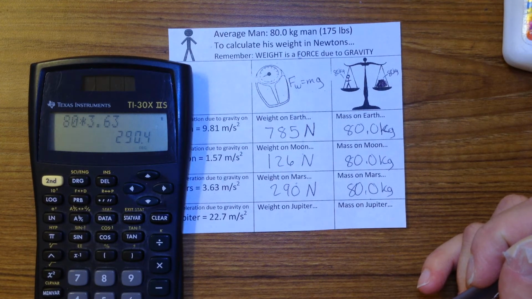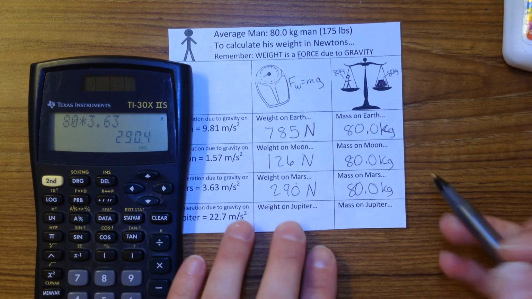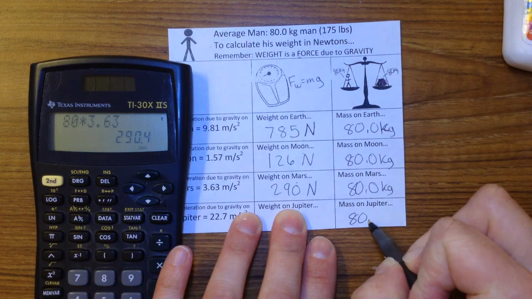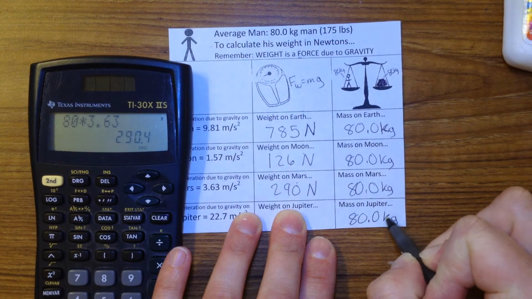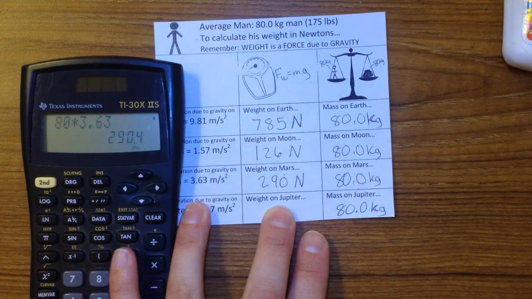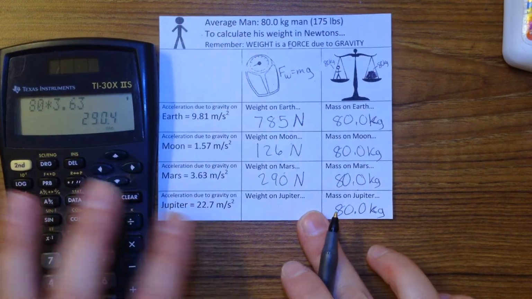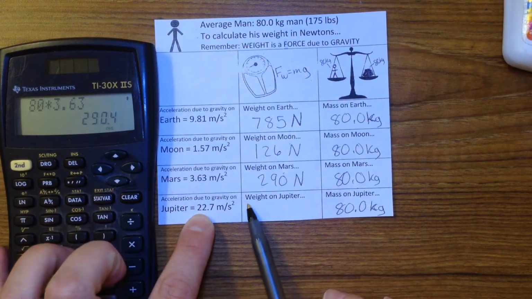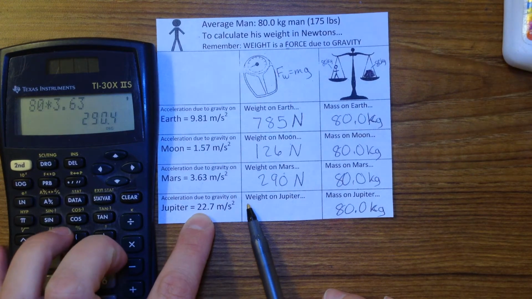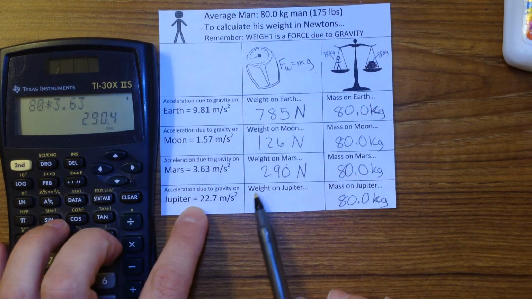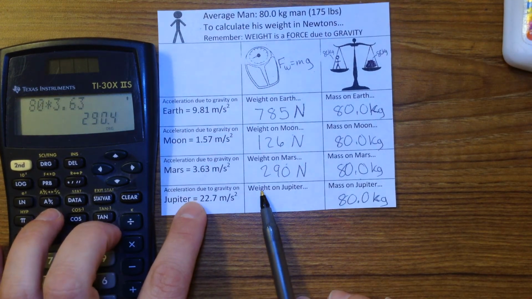Is this making sense, or are you guys completely lost? Your mass is always going to stay the same. Very good. Wonderful observation. Your mass always stays the same. Unless, of course, you cut out your liver or something. It's going to pretty much stay the same. Totally kidding.